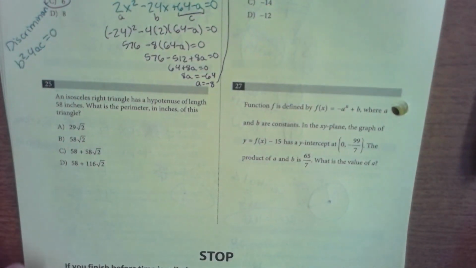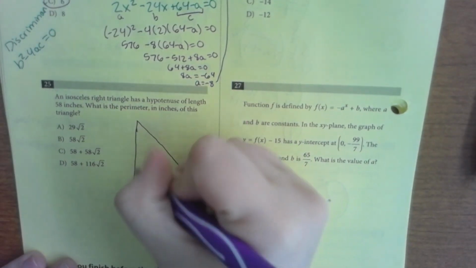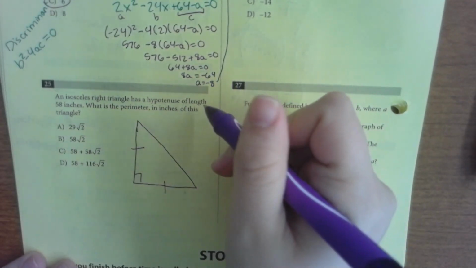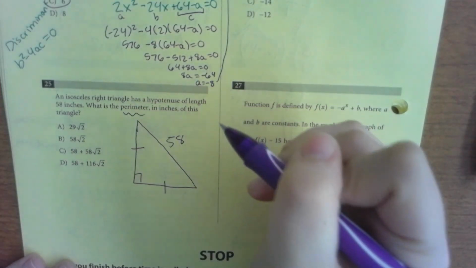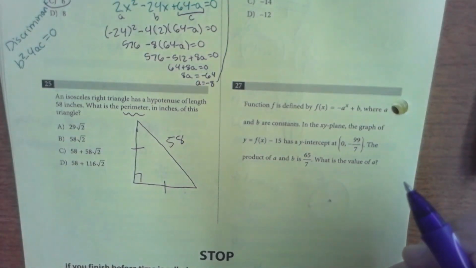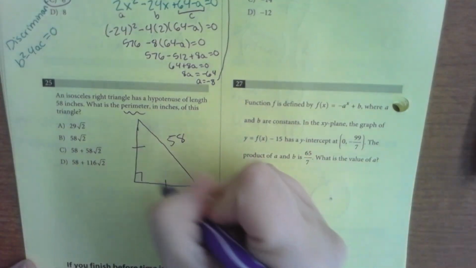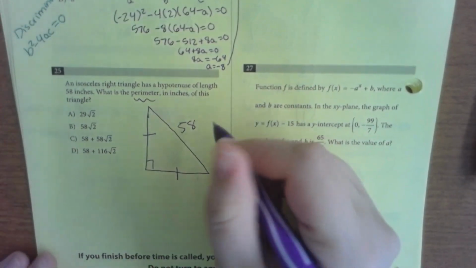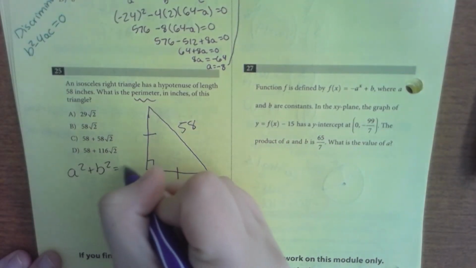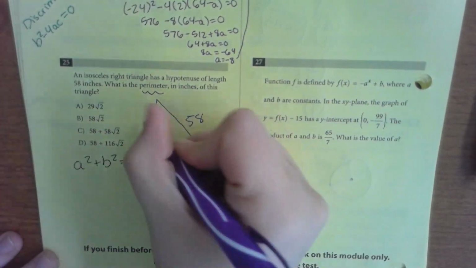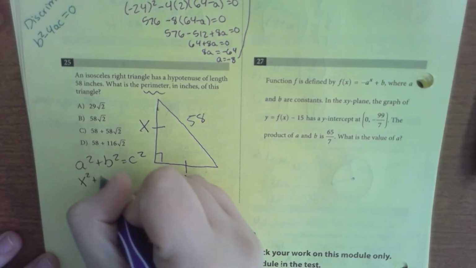An isosceles right triangle. Right triangle isosceles means two sides are equal. Has a hypotenuse of 58 inches. What is the perimeter of the triangle? Well, perimeter means we're going to add. I do know in a right triangle, a squared plus b squared equals c squared. If it's isosceles, these are both equal. So I'm just going to call both of the legs x.